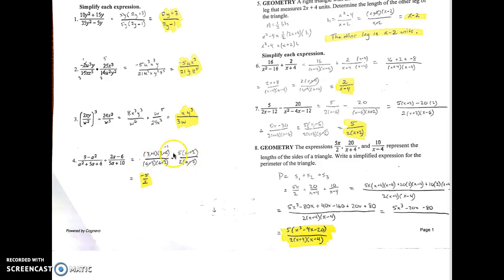Once I have everything in factored form, then I can look and see for things that cancel. There's an a plus 2 that cancels, there's an a plus 3 that cancels, and then 3 minus a and a minus 3 are the same thing, but because they're a difference and the order is flipped, when they cancel, they become negative 1. So I'm left with just negative 1 times 5 over 2, which is negative 5 halves.